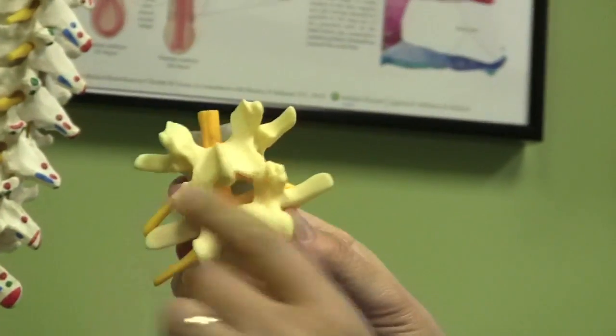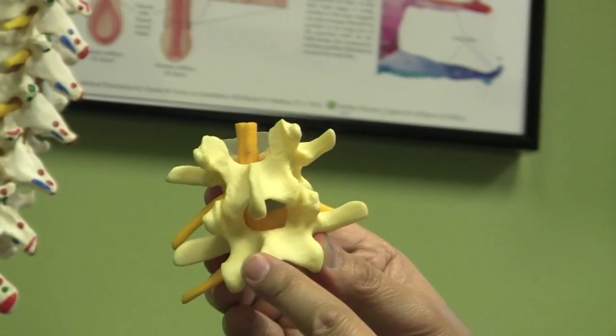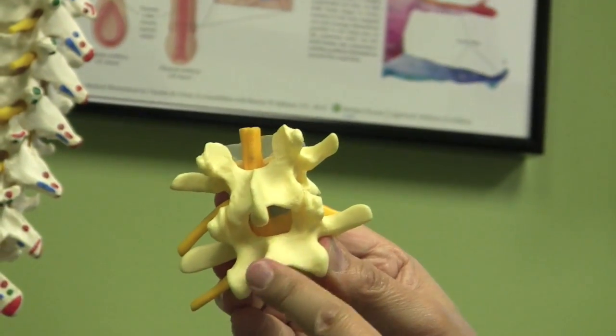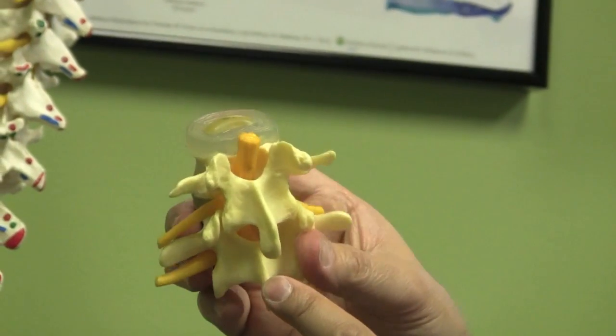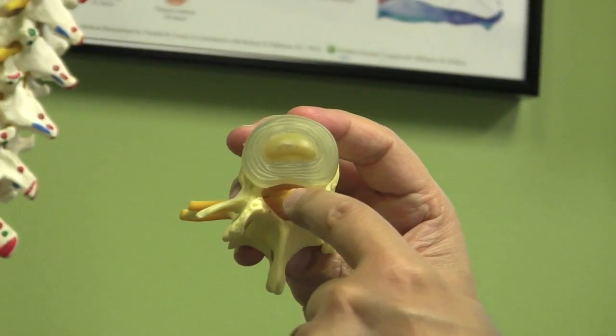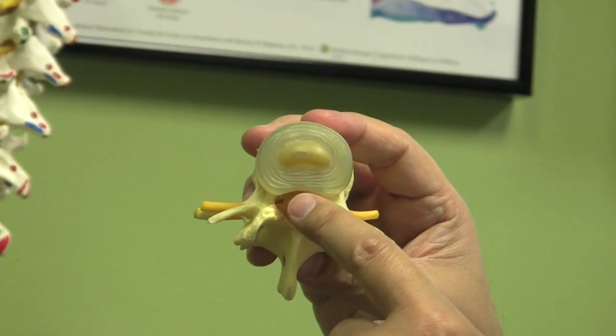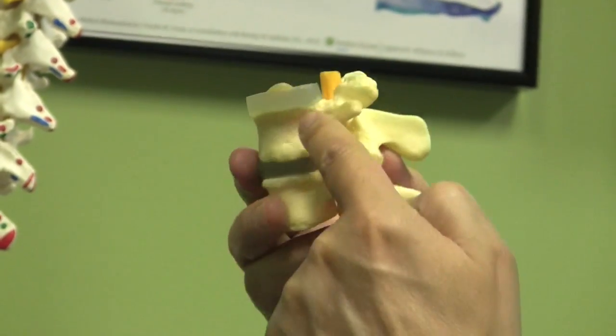I'm going to turn it now so that this is the back. If you felt the back of your body, you would feel these hard bony processes or spinous processes. And if you look here, this is supposed to represent the spinal cord and or nerve roots, depending on which part of the low back we're at.